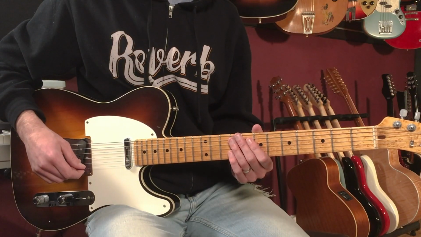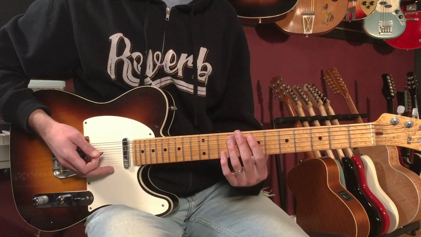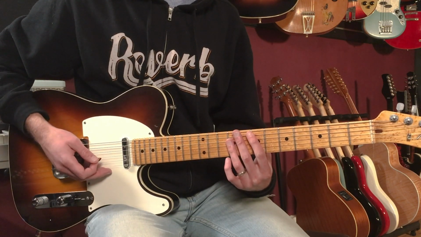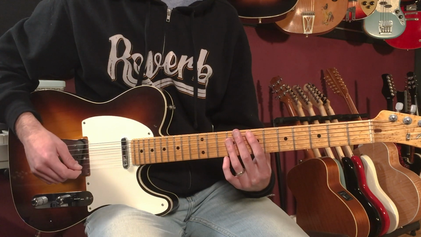Let's break down how to play I Can't Explain by The Who on guitar. We're going to start off with this opening guitar part that really sets the tone for the whole song. Here's what it sounds like.